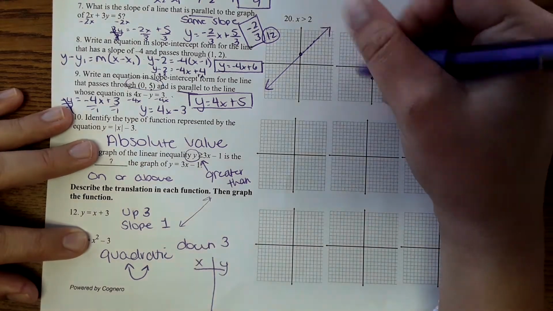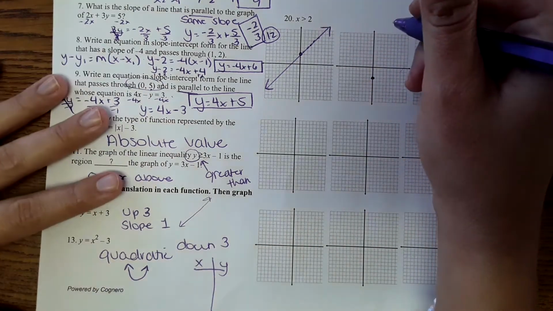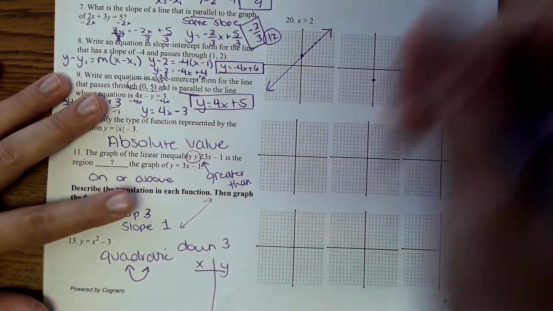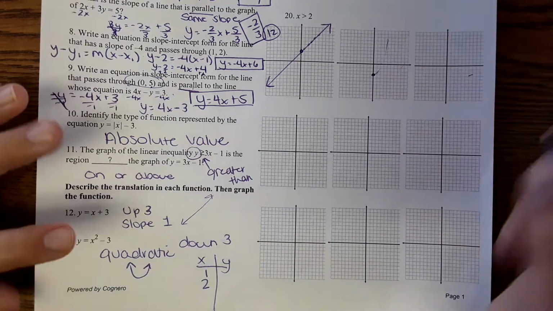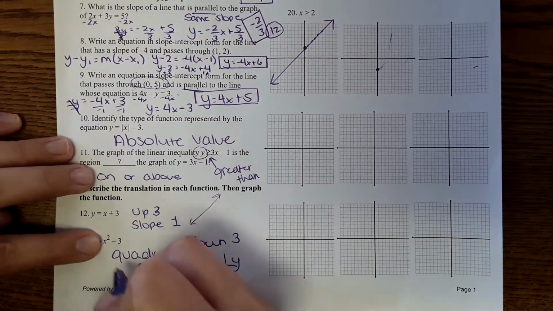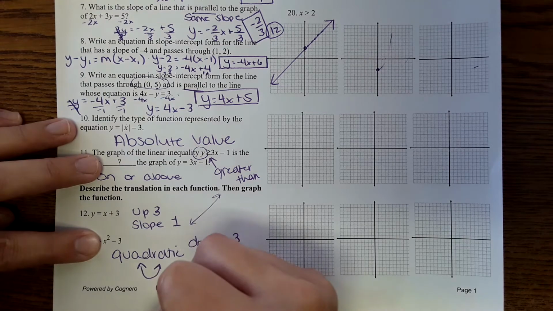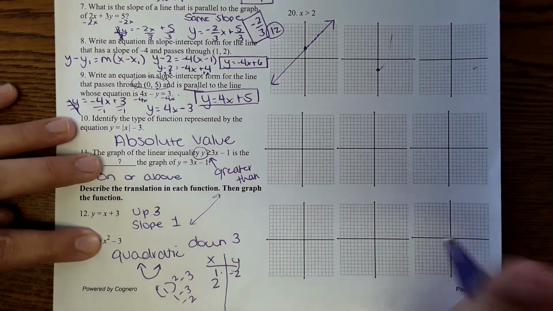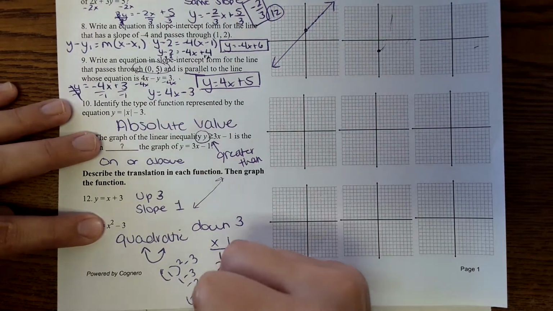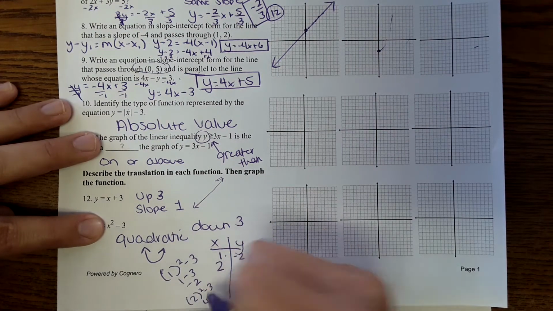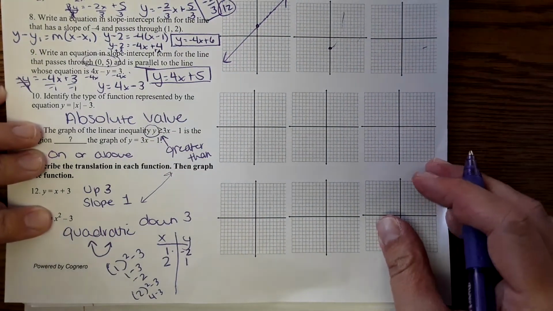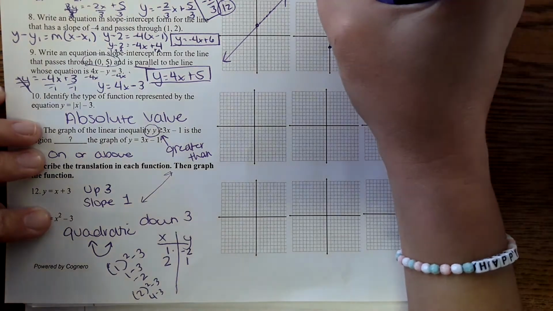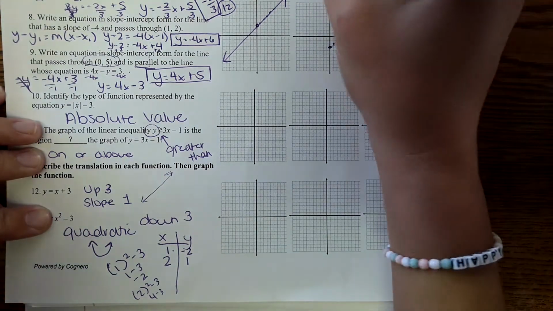From 0, I'm going to choose 1 and 2 so I can see the line going upwards. Plugging into the equation: 1 squared minus 3 is negative 2, and 2 squared minus 3 is 1. Then I'll plot these points on the graph: (1, -2) and (2, 1).